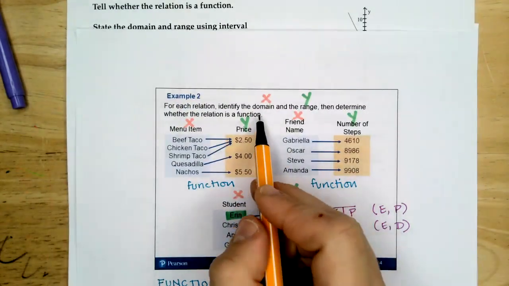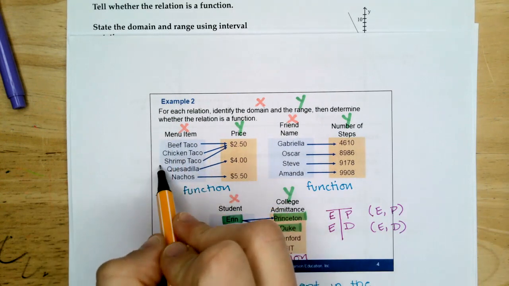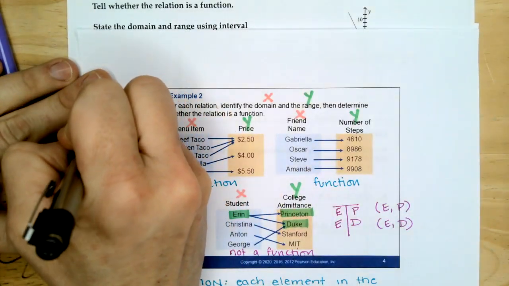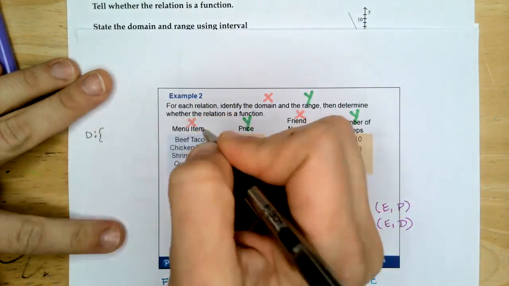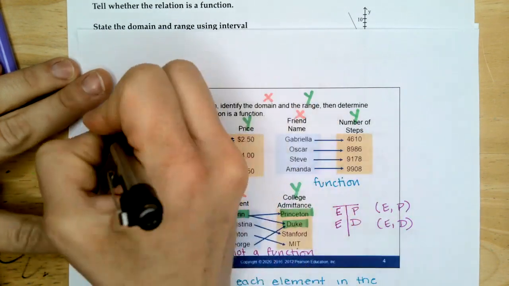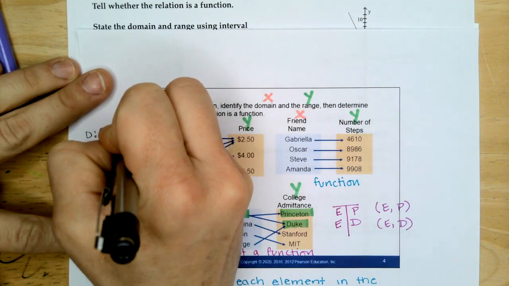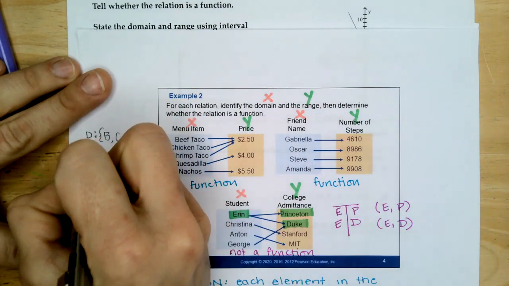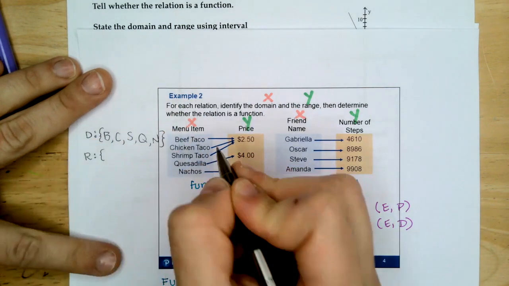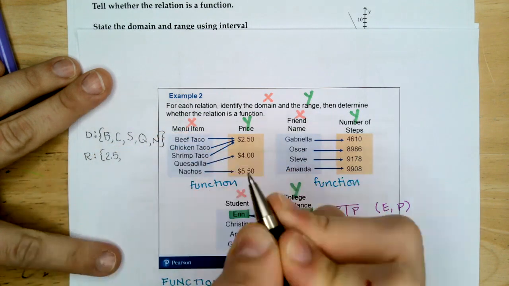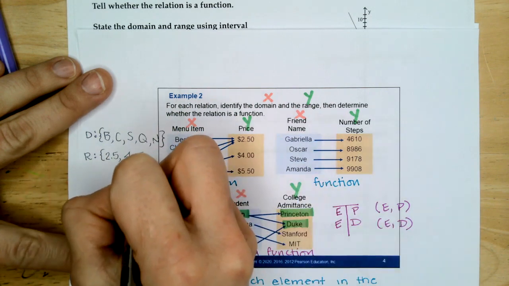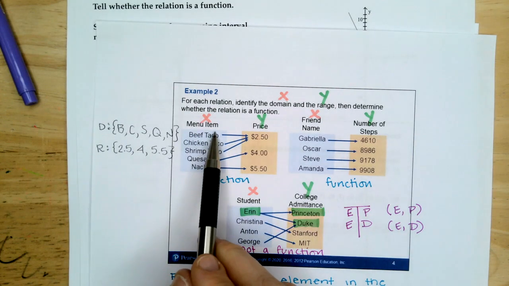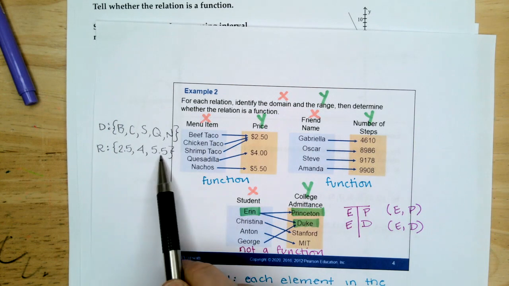Is that all they asked us? Okay, identify the domain and the range. So for 1, my domain is just the list: beef taco, chicken taco, shrimp taco, quesadilla, nachos. And then my range is 2.5, 4, and 5.5. So they're just asking you to make a list of everything that the domain could be, and everything the range could be.